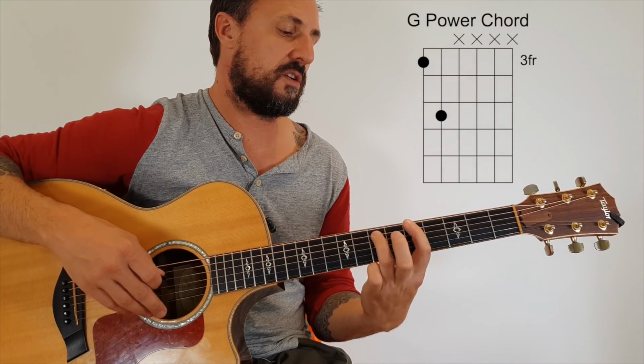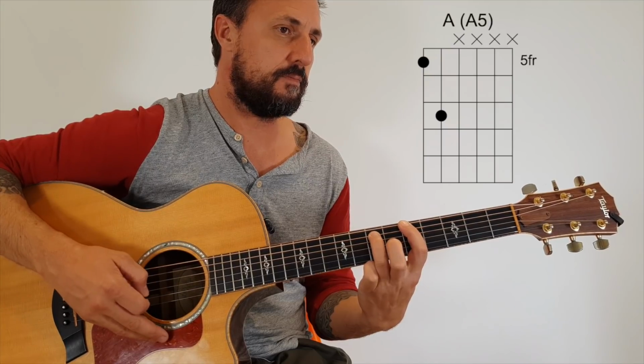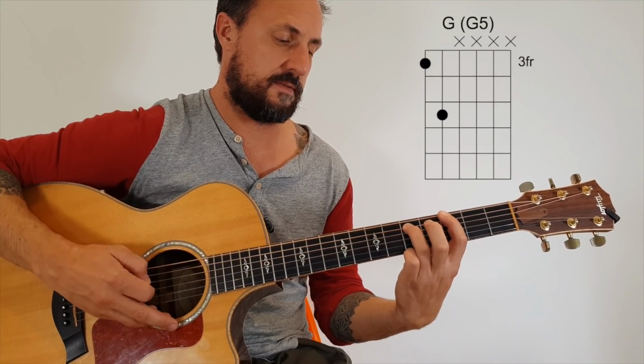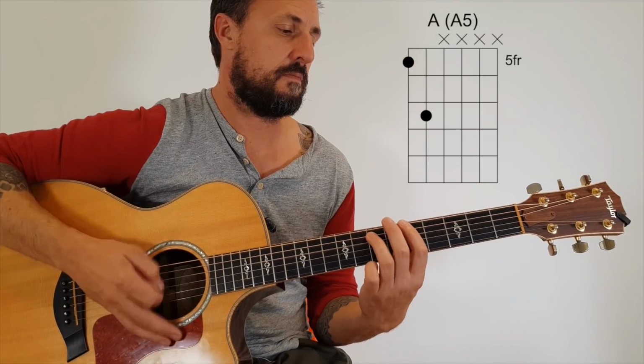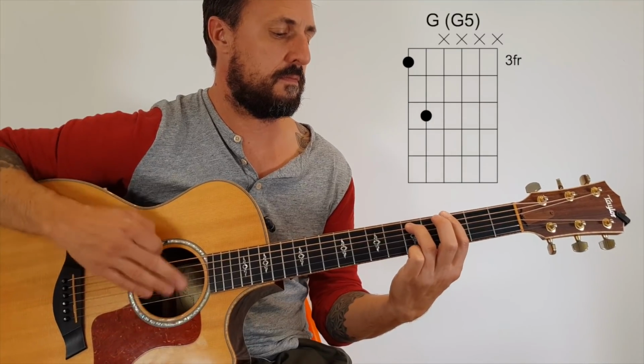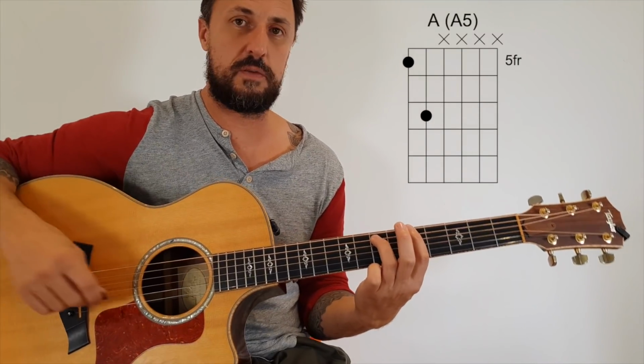Okay, so the first one on the 5th fret is A. The 3rd fret is G. I could go down 2 frets again and it becomes F. Back up. So nothing in particular, okay?